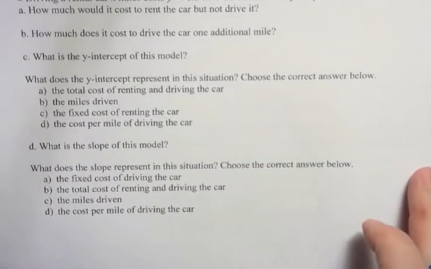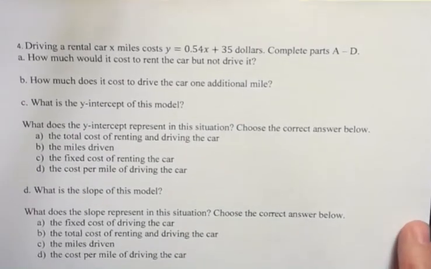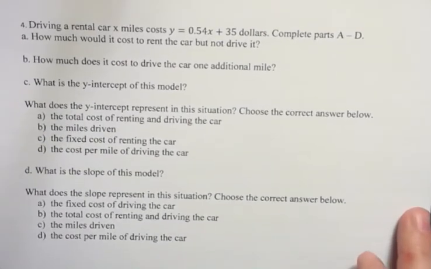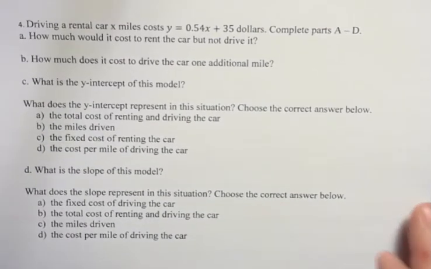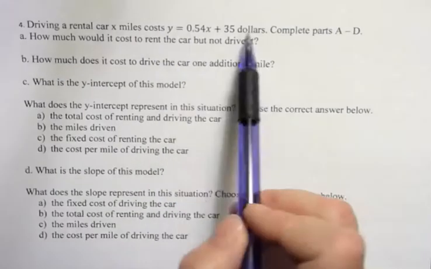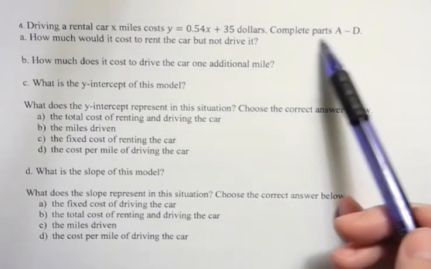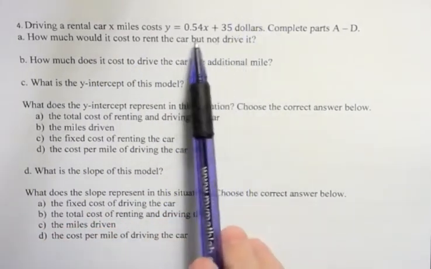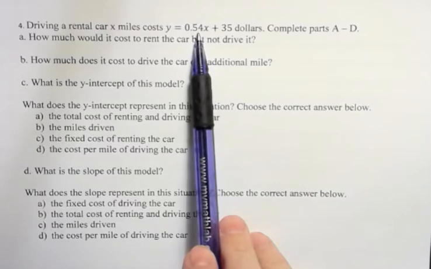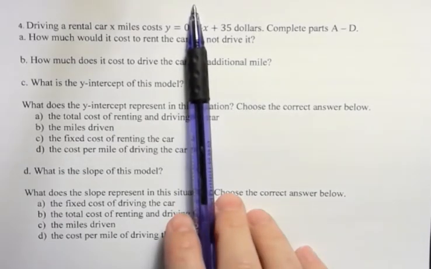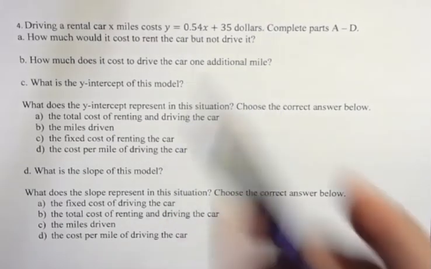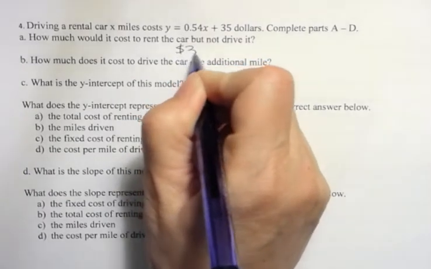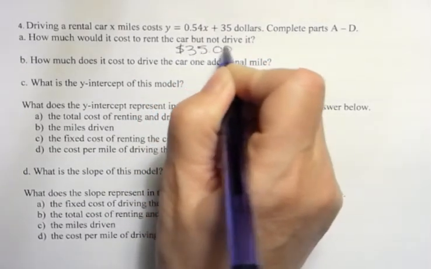Okay, one more thing on this midterm review is interpreting something like this. This says driving a rental car x miles costs, and then it gives you a formula for that. Complete parts A through D. How much would it cost to rent the car but not drive it? Well, this is the cost per mile. So if you didn't drive it, it would cost you $35 just to drive it off the lot, or just to sit in it on the lot without driving it.